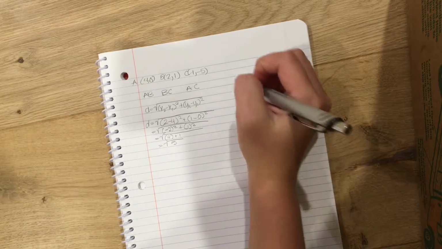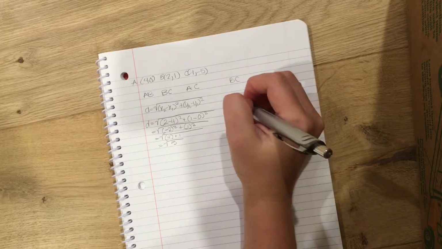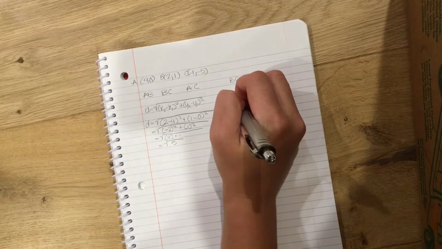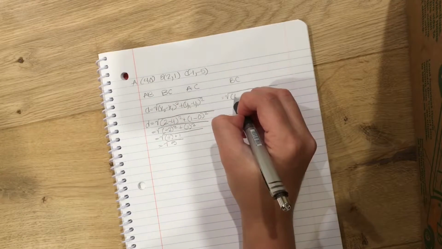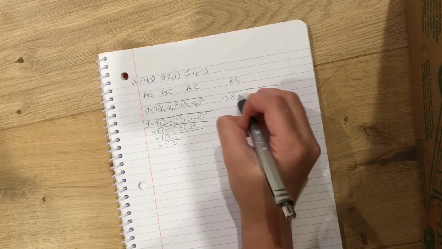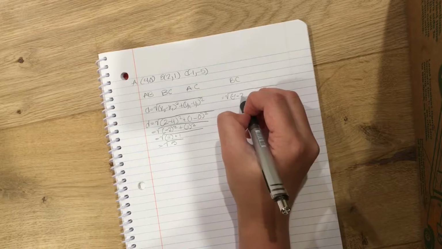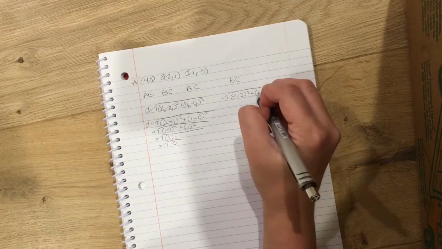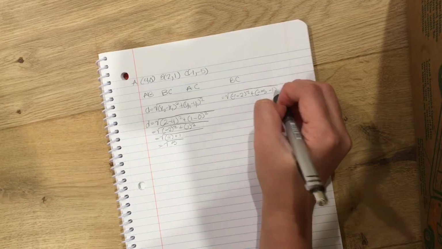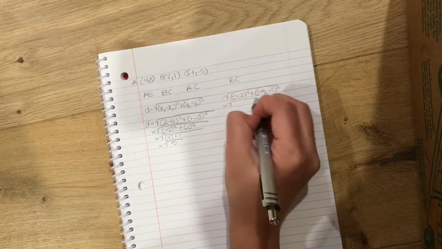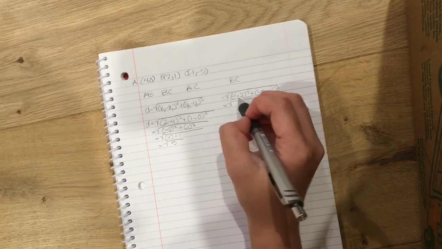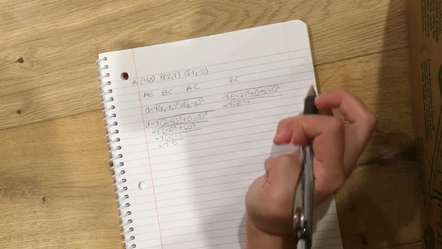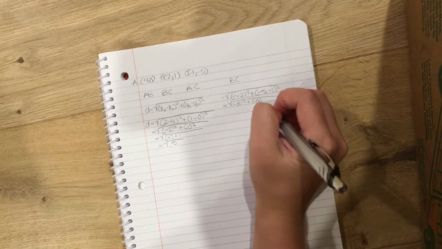Now let's do BC. The x of C is -1 minus 2, the x of B, squared, plus the y of C, which is -5, minus 1, squared. Now we simplify. Solve in the parentheses, which is -3 squared plus -6 squared.